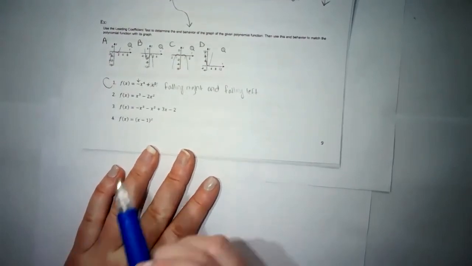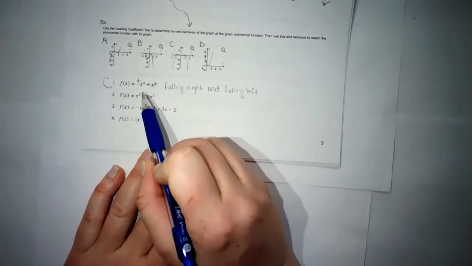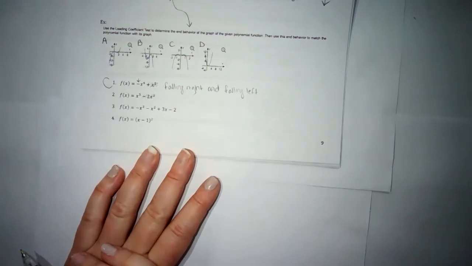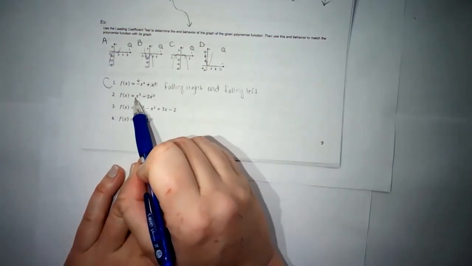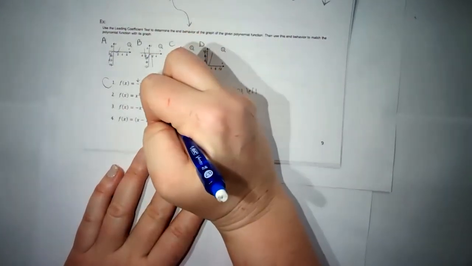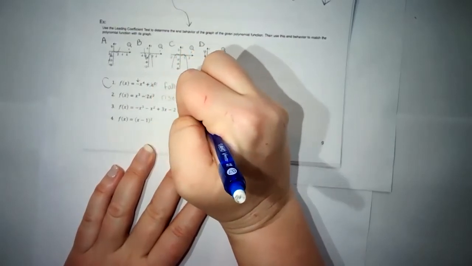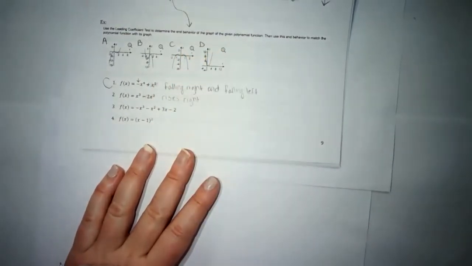All right, let's look at our next one. So he's in descending order. This is the biggest exponent, so I really don't need the other guys right now. I'll use them for something else later. So if I'm looking at my leading coefficient, he's positive. That means I'm going to be rising right. Leading coefficient tells you on the right.